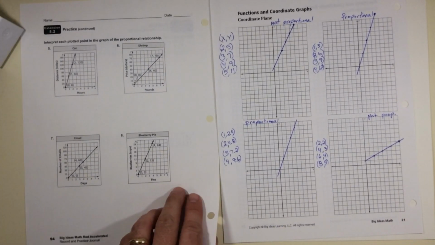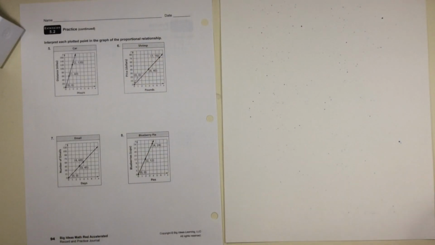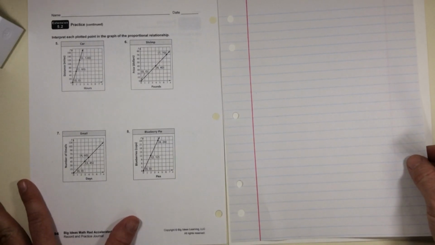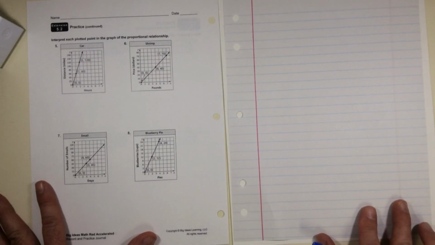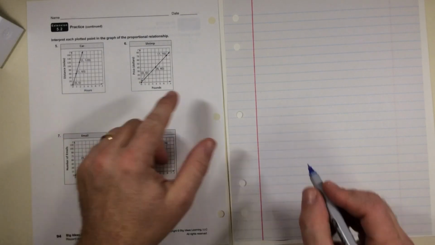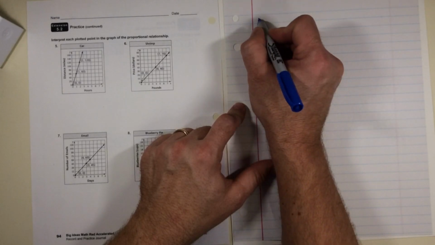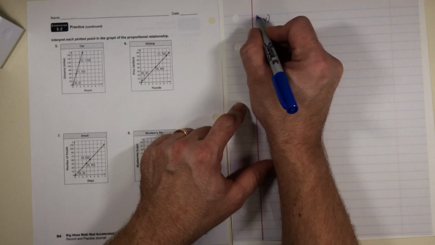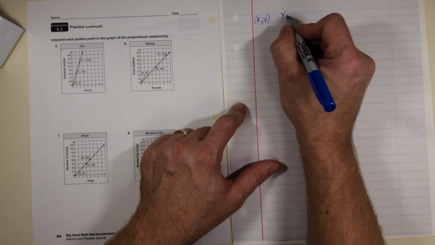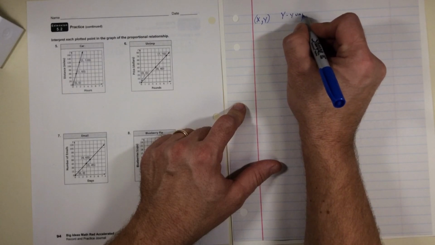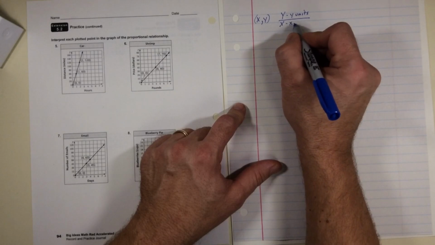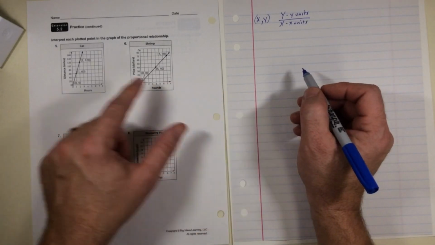Turn the page over. And now it says, interpret each plotted point in the graph of the proportional relationship. So we've got to determine each of these. Remember that when we do these, the points are given to us x, y. But when we interpret them, we say the y value, with the y units, per or over the x number with the x units. All right, well, let's give that a try.